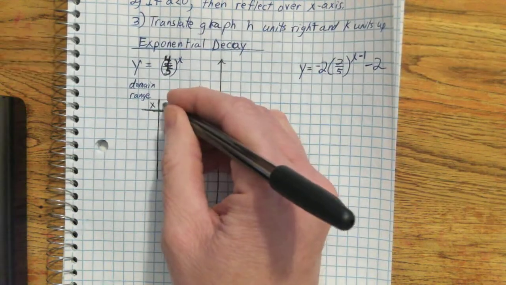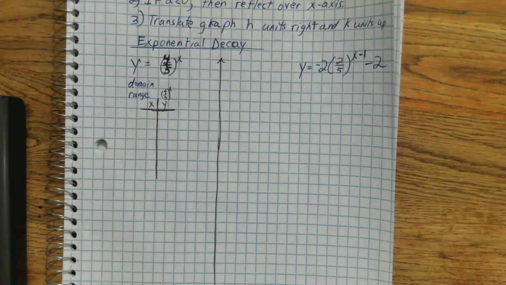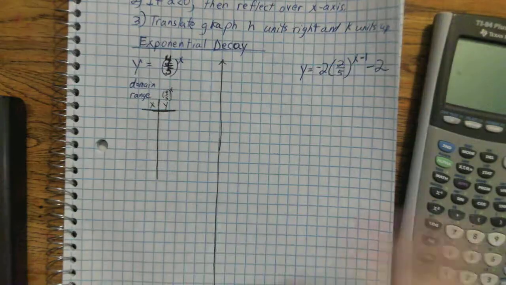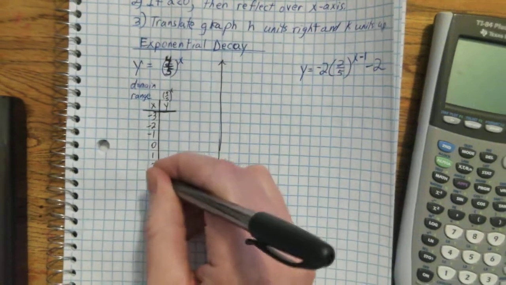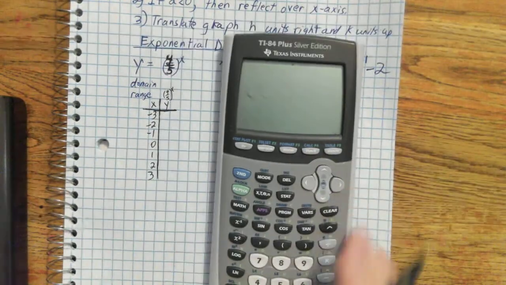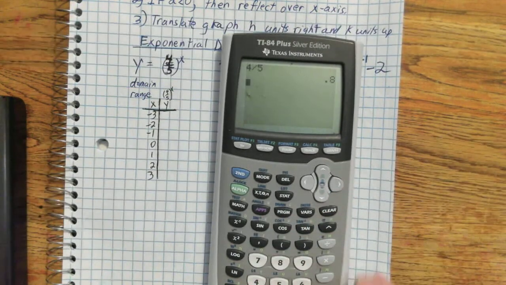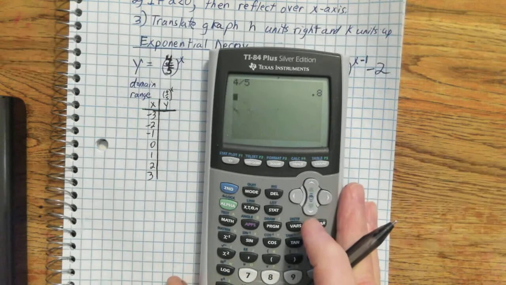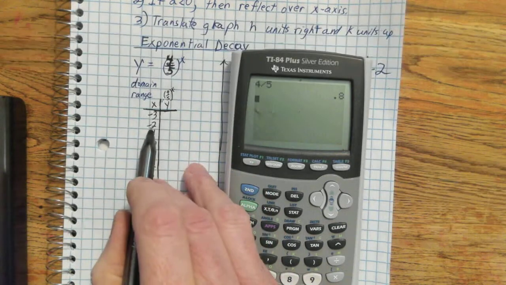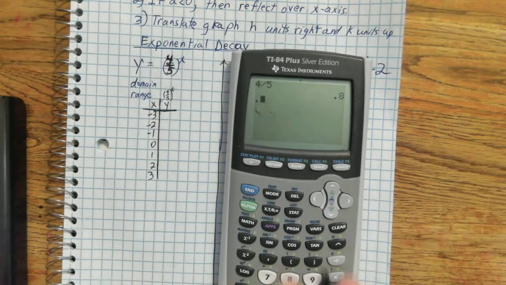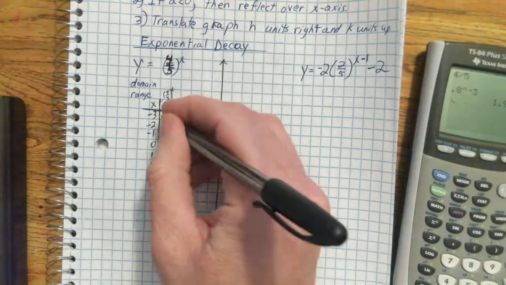Here's my x, here's my y, and in this case we're taking 4/5 to the power of x. So let's go from -3, -2, -1, 0, 1, 2, and 3. 4 divided by 5 is 0.8. So we're going to take 0.8 to the -3rd power, 0.8 to the -2nd, and so on. So I'm going to take 0.8 to the power of -3. I get 1.95.